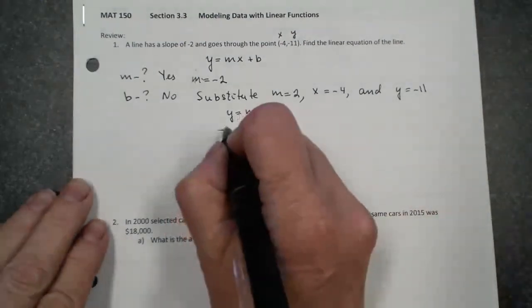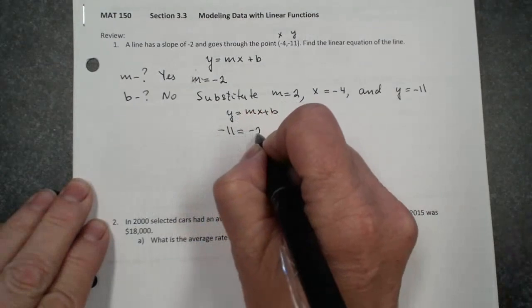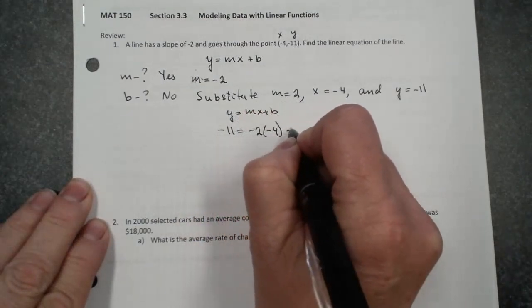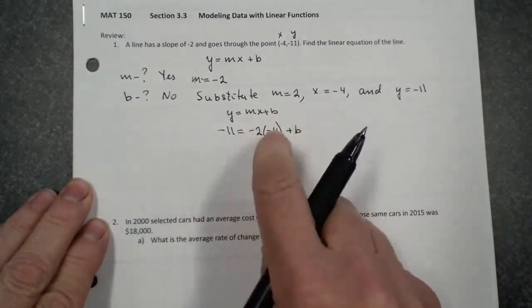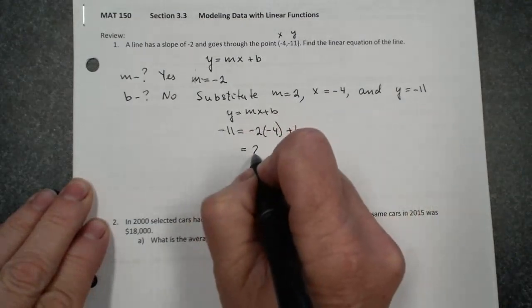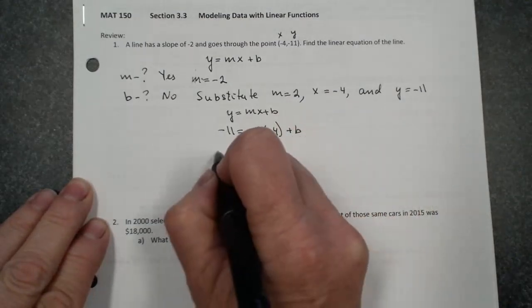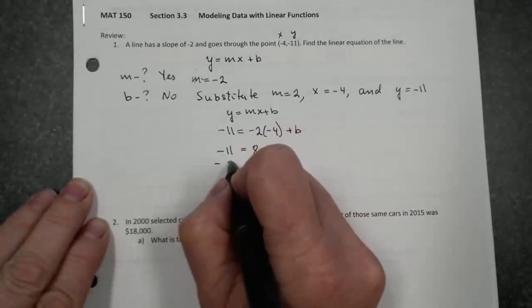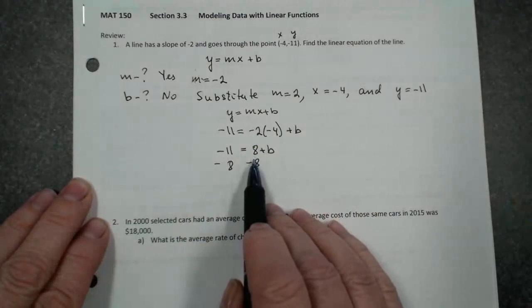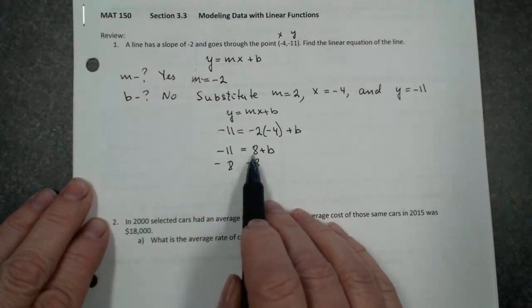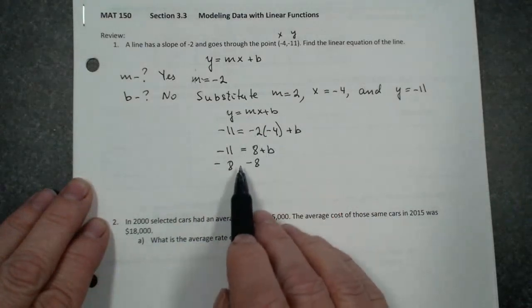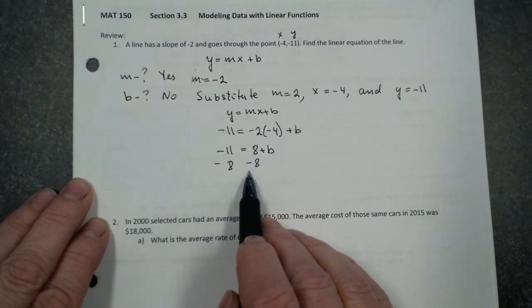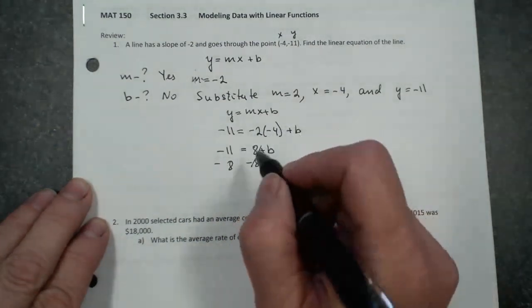So let's check. Negative 11 equals negative 2 times negative 4 plus b. Two negatives, be careful, will give you positive 8 plus b. We will subtract 8 from both sides. Really, look here: negative 2 times negative 4 is positive 8, so we have to subtract 8.